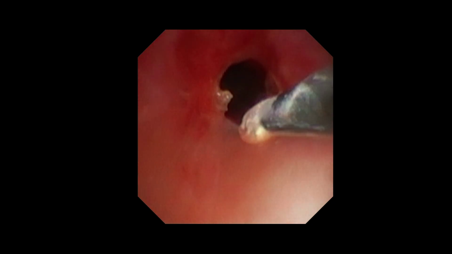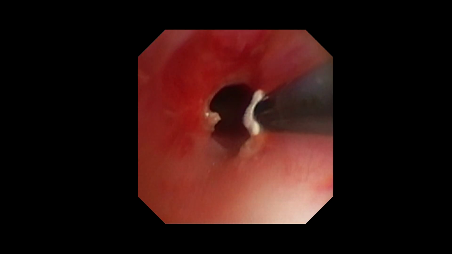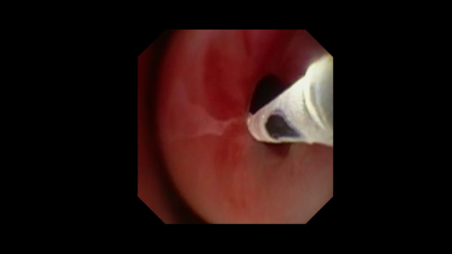And there is good amount of literature coming on the cryospray in such cases, but we only have contact cryo, so we use a 1.1 millimeter cryoprobe from ERBE through a thin scope, through the working channel of a thin scope, and then try to do the cryotherapy here, as you can see. Multiple freeze thaw cycles are being performed.